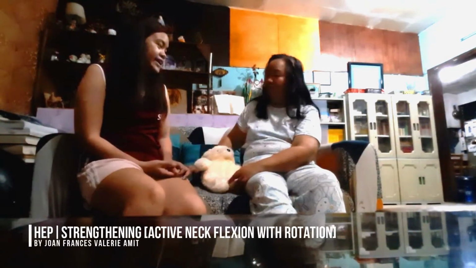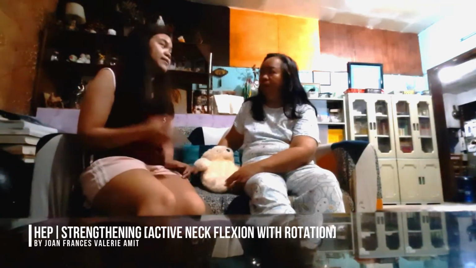Look down and then move your head to the left. Okay. So this is what you can do at home, to strengthen the muscles in the baby's neck.